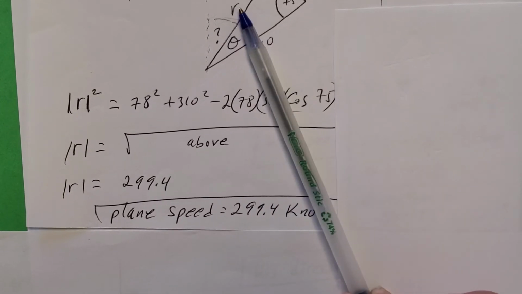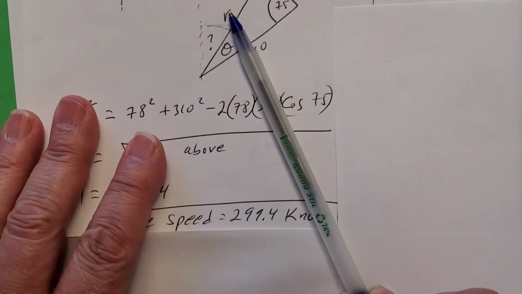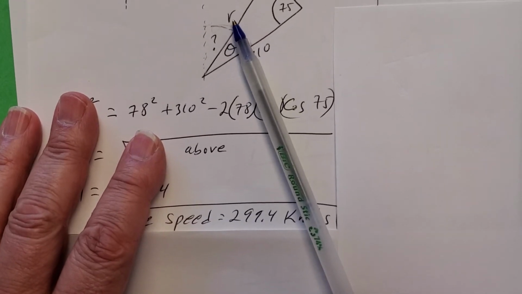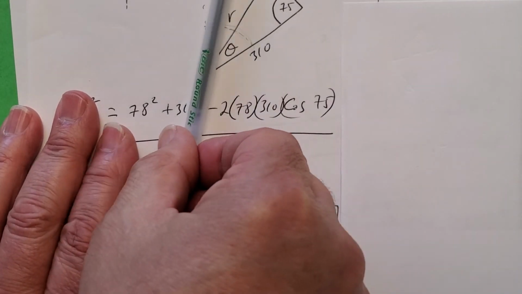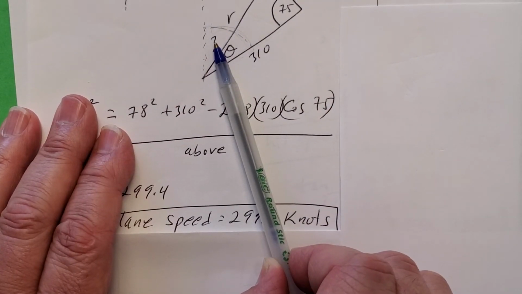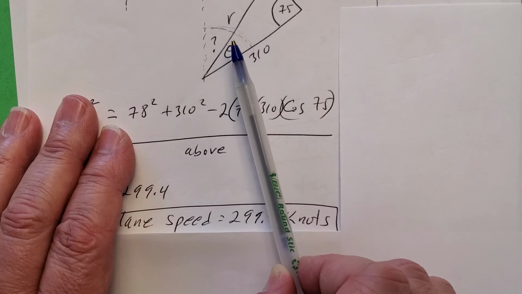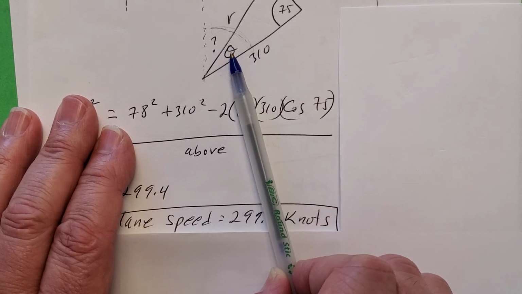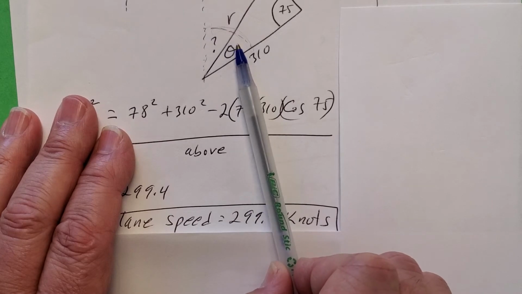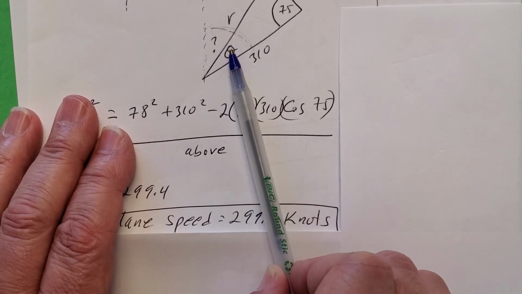That's 299.4, right? Now, I need to find the direction. Well, if this is 0, it's going this direction. So I need this angle. But I don't know that angle. Well, if we can find this angle, we can do the math, subtract, and find this angle. So let's find this angle.